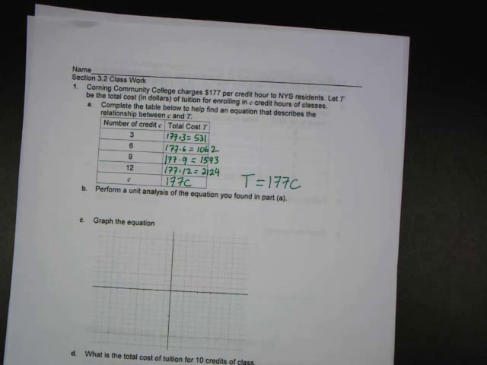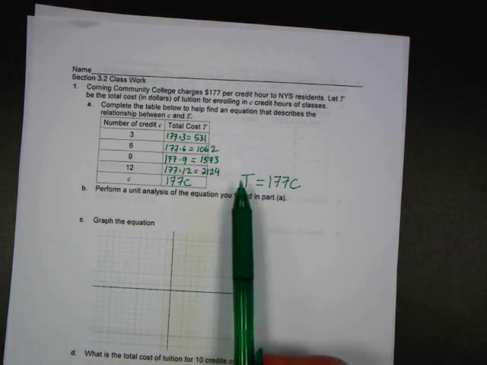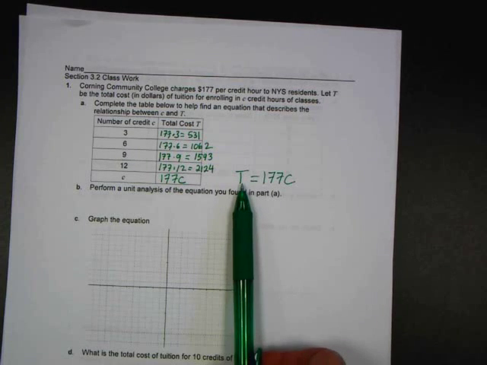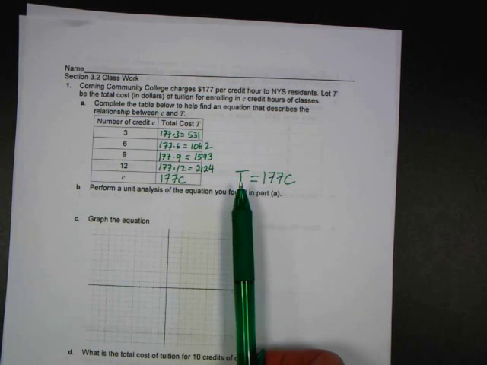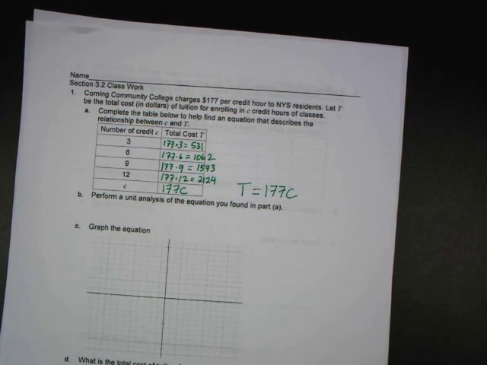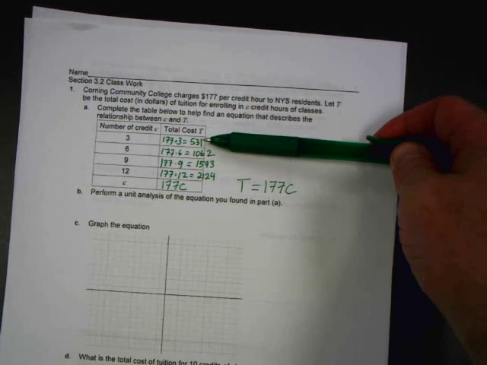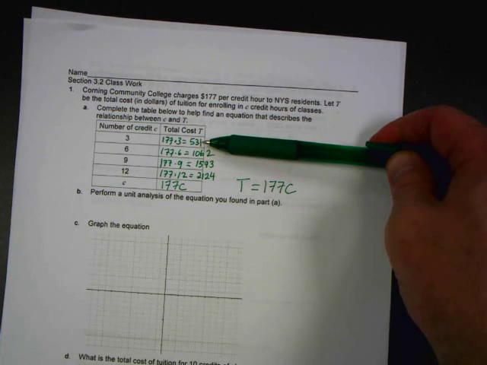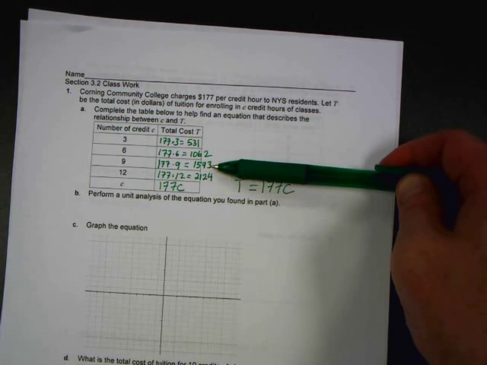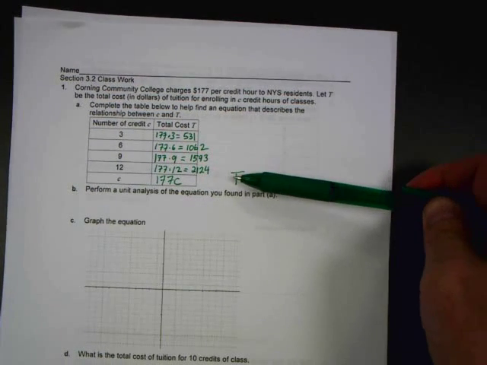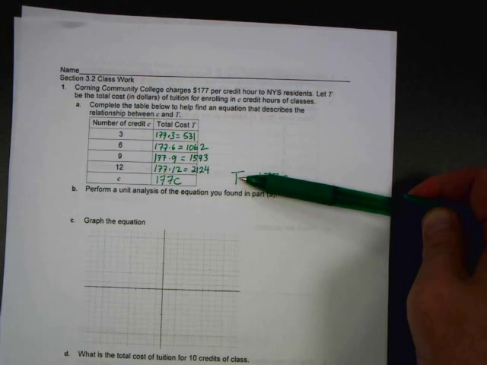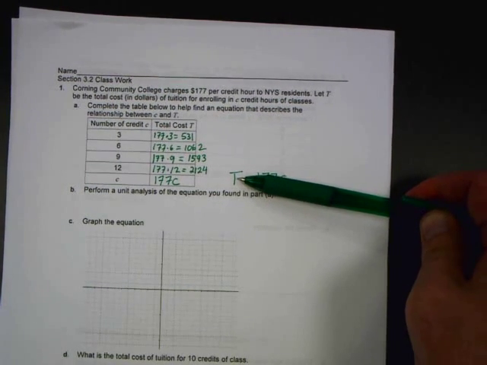Part B says, perform a unit analysis of the equation you found in Part A. Here's what that means. Total cost. What are the units on total cost? Nope, I'm looking for, this is 531 whats? Dollars. This is $1,593. So what's the unit for T? Dollars, right? The total cost is in dollars.